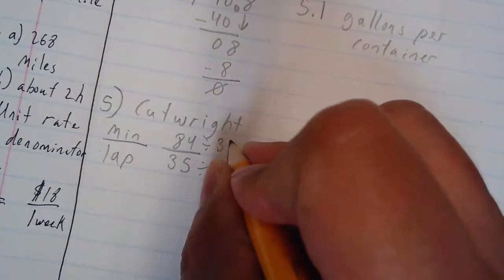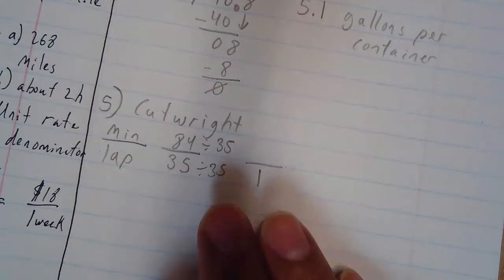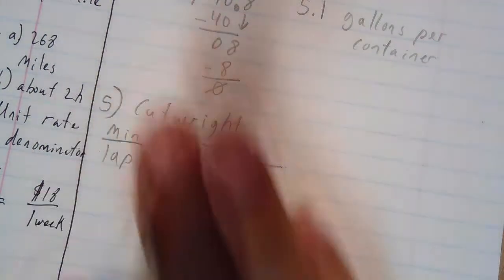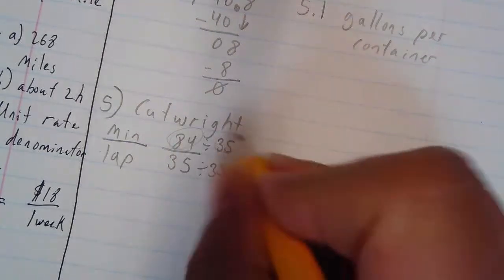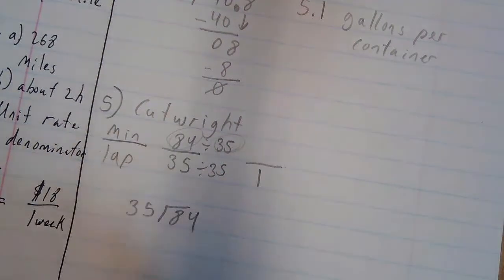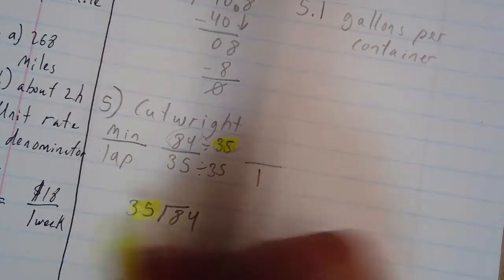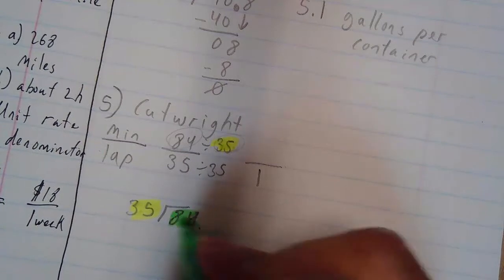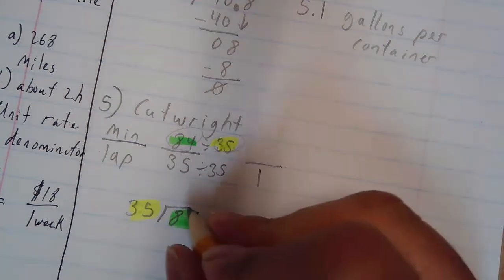And guys, honestly, if you didn't cover division with decimal numbers or division in general, this is going to be hard, but stick with me. I'm going to show you how to do it real fast. This will be the dividend. This will be the divisor. Let me highlight it just for the sake of argument. 35. 84.